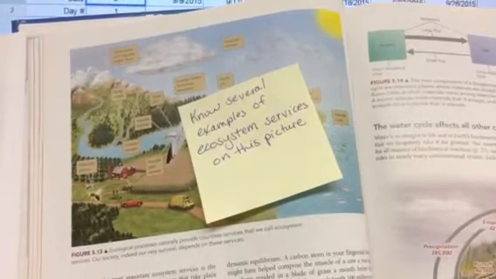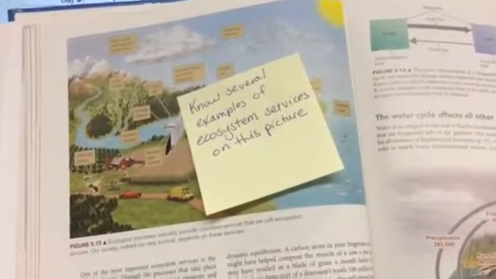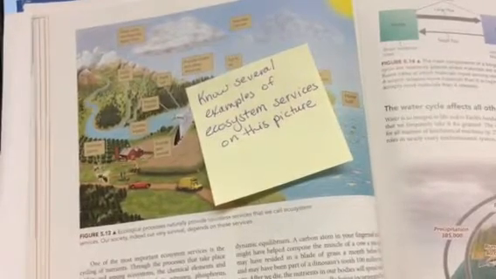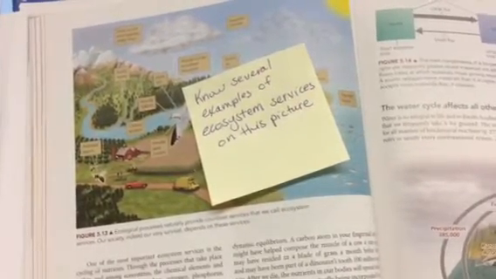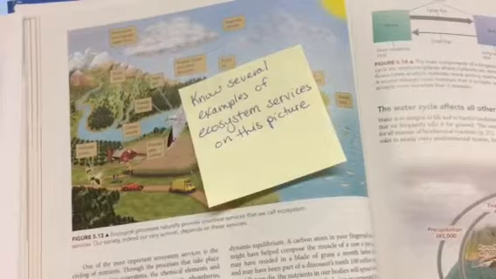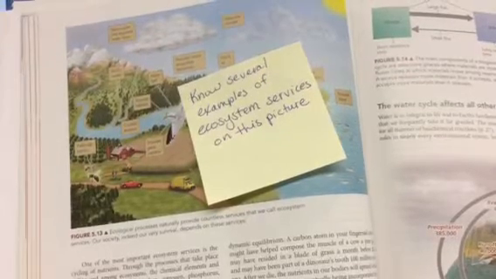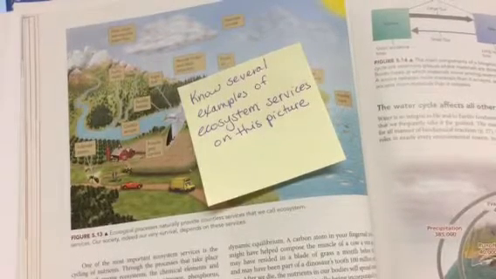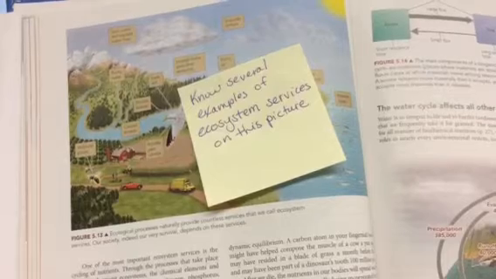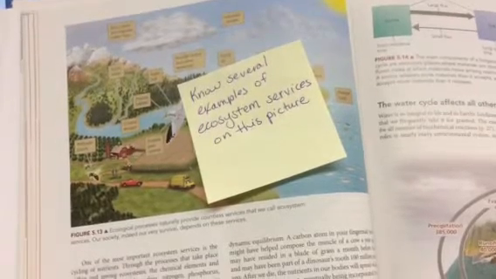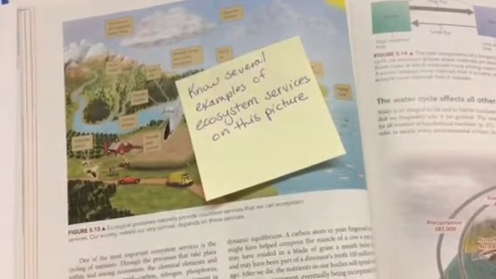Chapter 5, page 122. Note several examples of ecosystem services on this picture. Remember that an ecosystem service is something that nature gives to humans for survival or economic value, not something that nature gives itself.